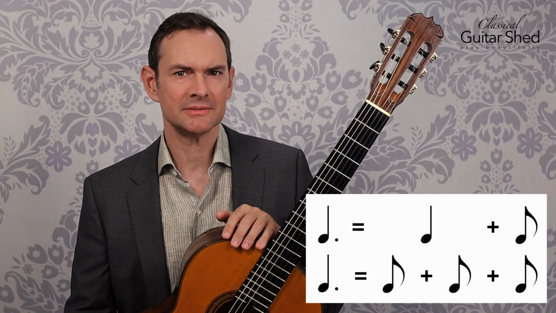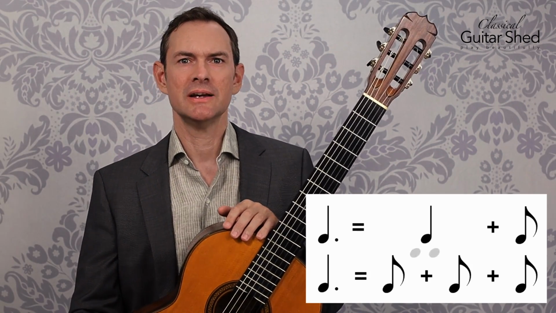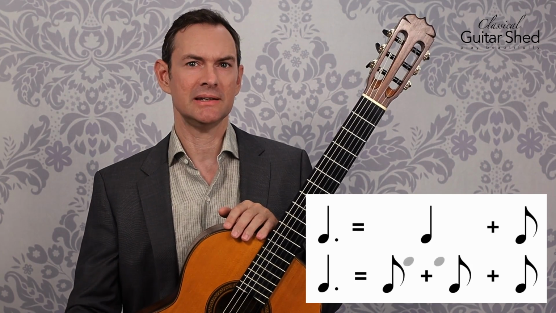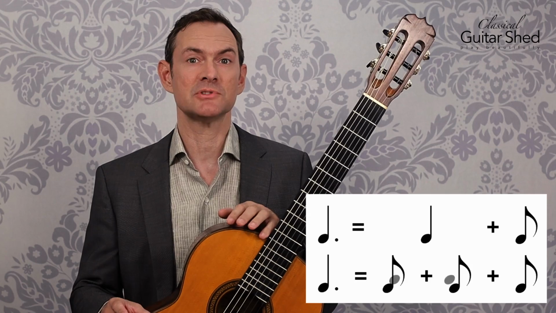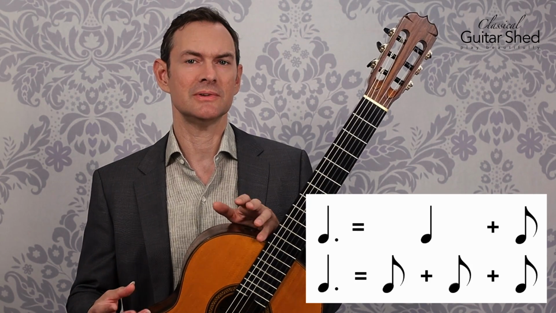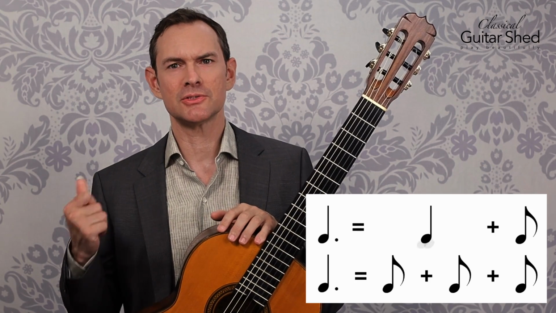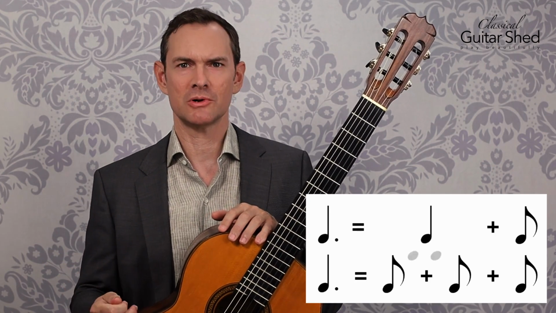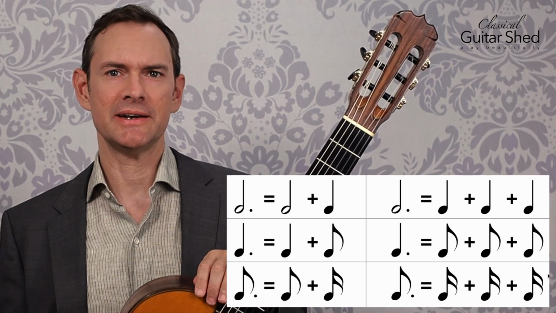Now a quarter note is also two eighth notes. So a dotted quarter note can also, instead of meaning a quarter plus an eighth, mean 3/8. And we see this in some types of music, in some particular fields of music. The dotted quarter, like a jig, for instance, will mean 3 eighth notes instead of a quarter plus an eighth.